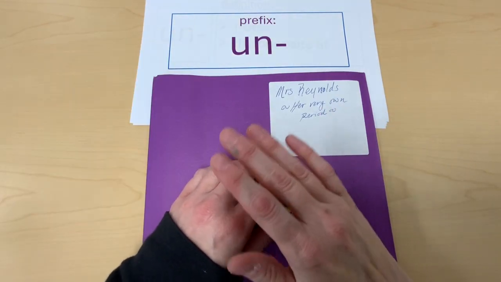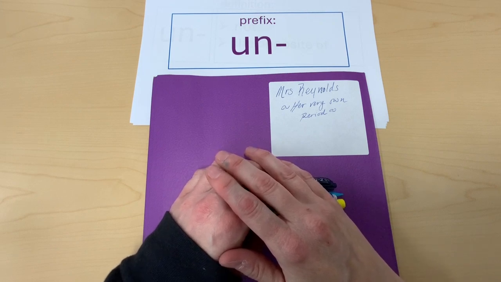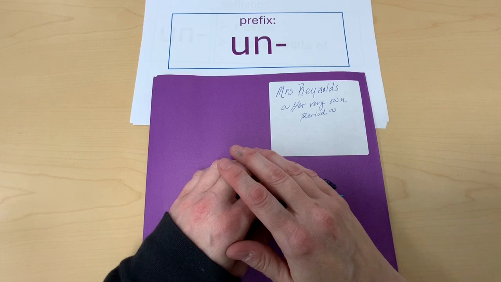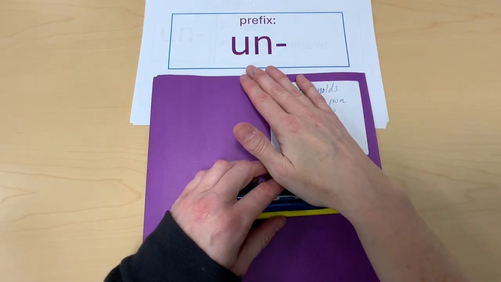This is our first video on our prefixes for our lexicon. What we're practicing is what you will be doing in the future with your group. This is our first prefix, un.